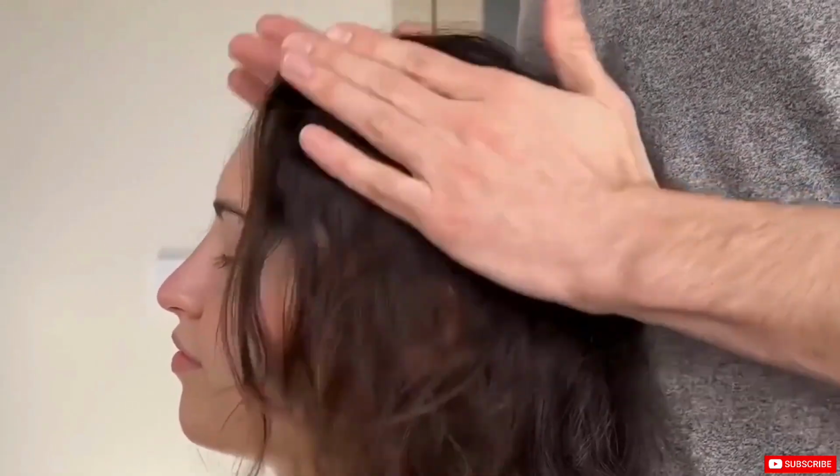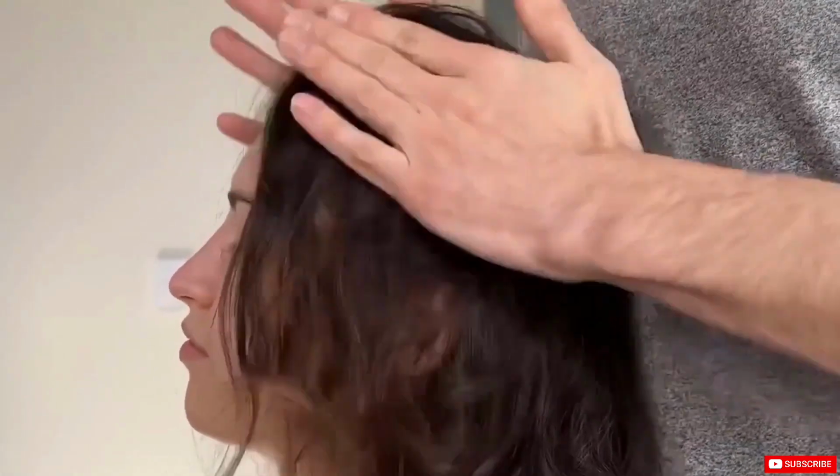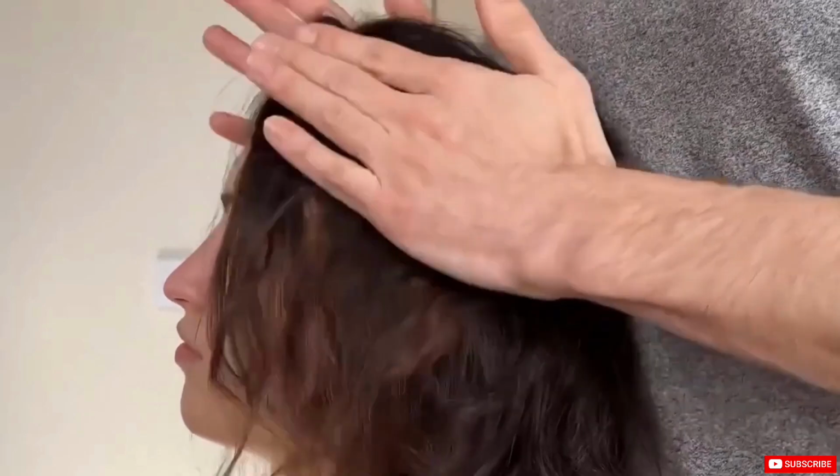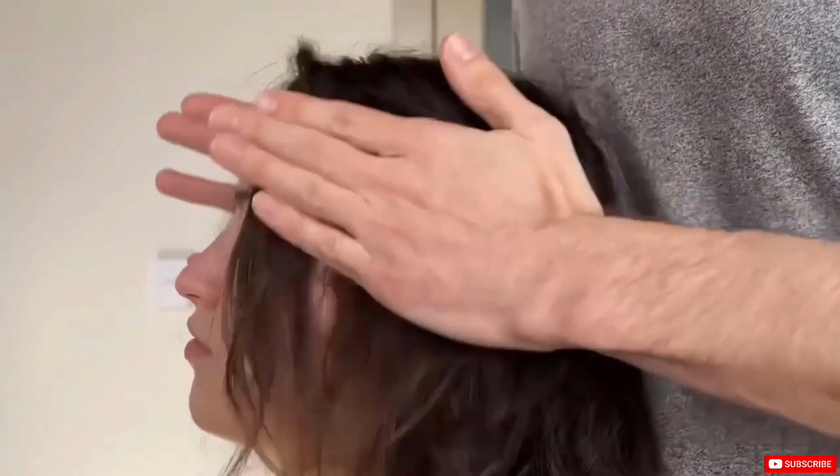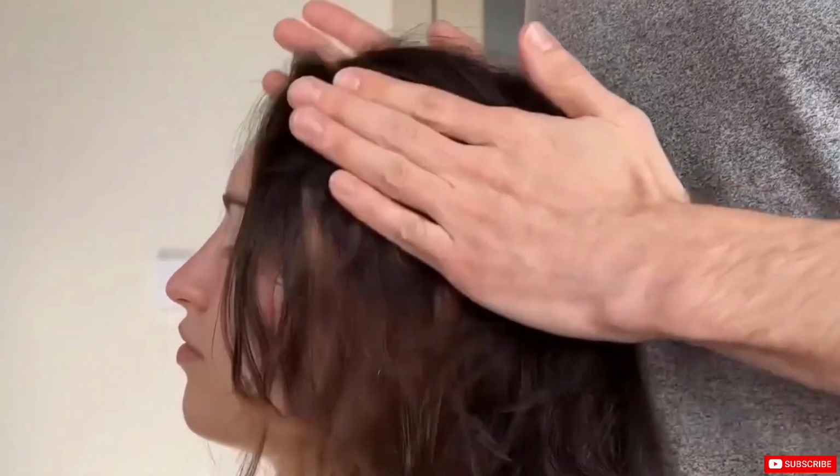This is actually really good for anyone who has jaw issues, because the muscle here, the temporalis, can get really tight. And when there's a lack of blood flow to it and it gets really tense and the fascia is tense, it can actually lead to jaw tension and issues as well.